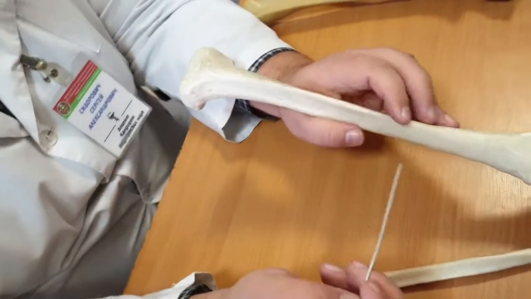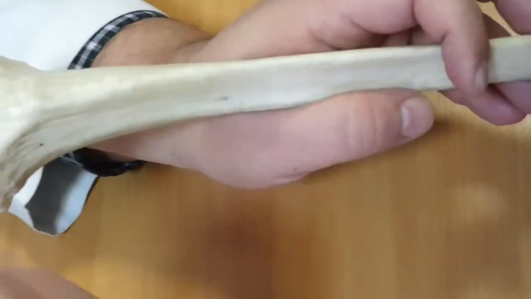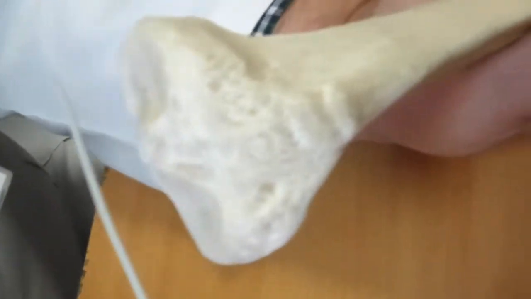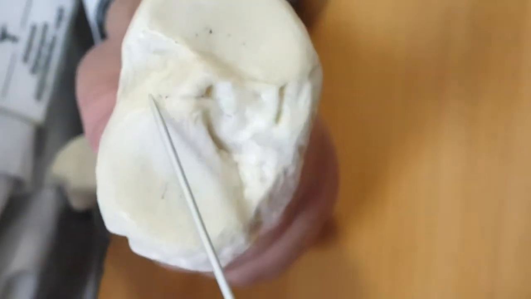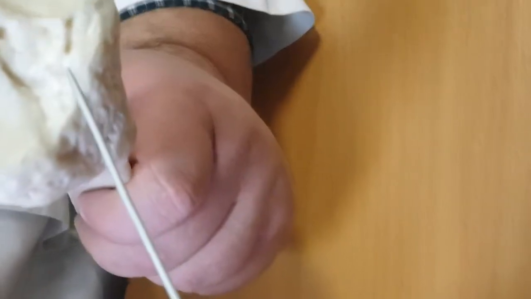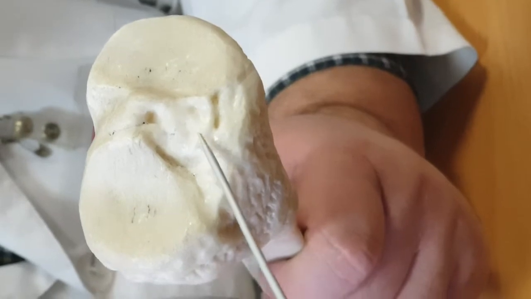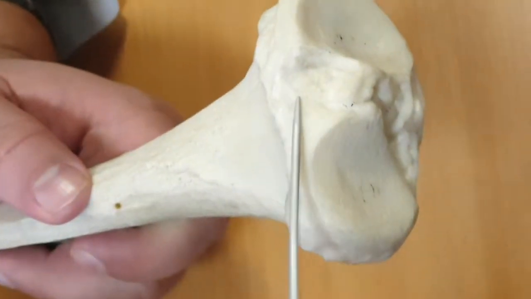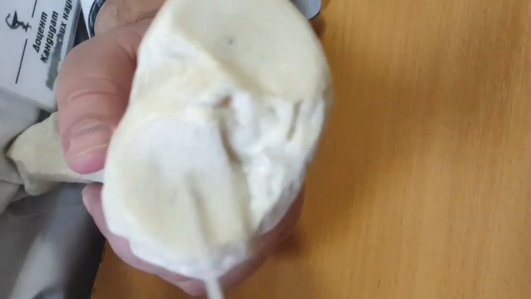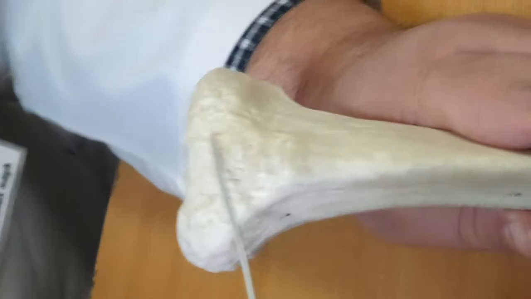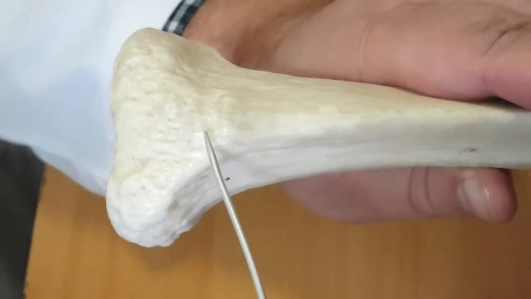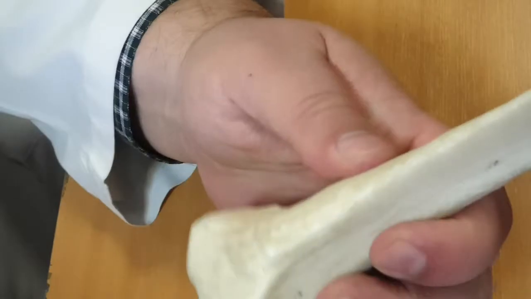Both of them are long tubular bones. The proximal epiphysis of tibia consists of two condyles, condylus medialis and condylus lateralis. Space between them, that is eminence, eminentia intercondylaris. In front of this eminence, we have area intercondylaris anterior and area intercondylaris posterior, and superior articular surface, facies articularis superior. Here it is tuberositas tibiae, that is apophysis, it has additional point of ossification.